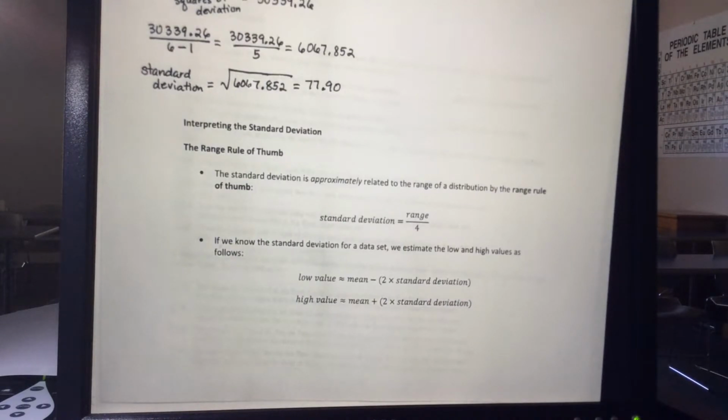Now, if we know the standard deviation for a data set, we can estimate the low and high values as follows. Here, the low value will be approximately the mean minus 2 times your standard deviation. Your high value will be the mean plus 2 times the standard deviation. Okay, that's how we find what we call the minimum and the maximum usual values here.